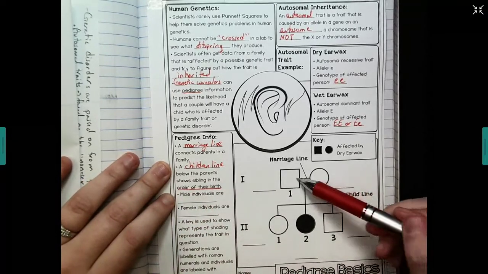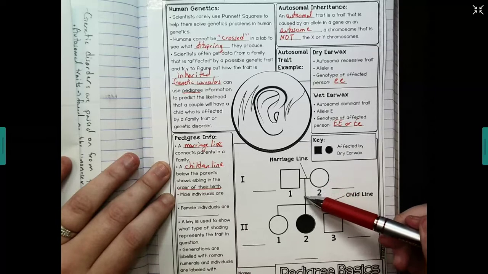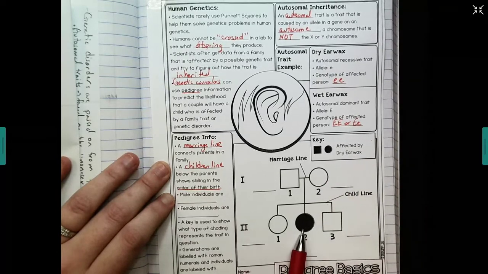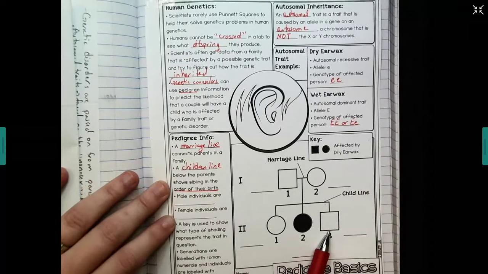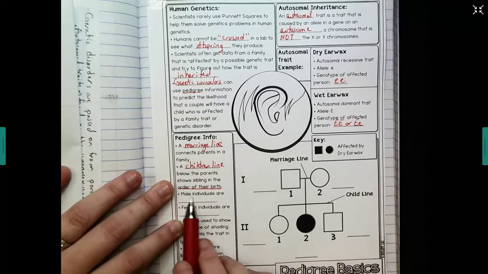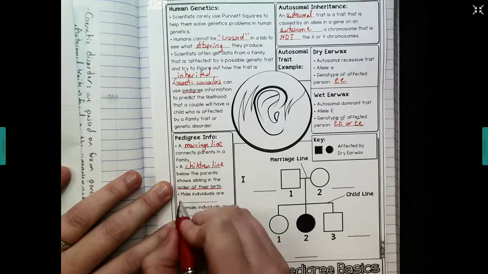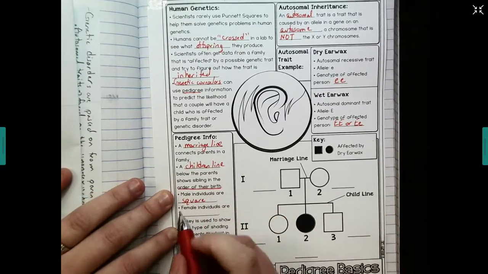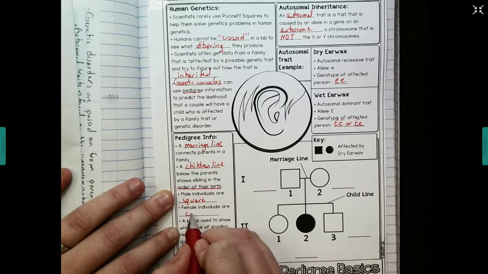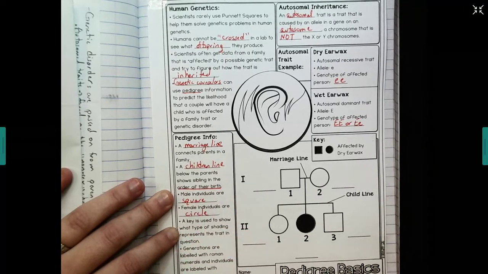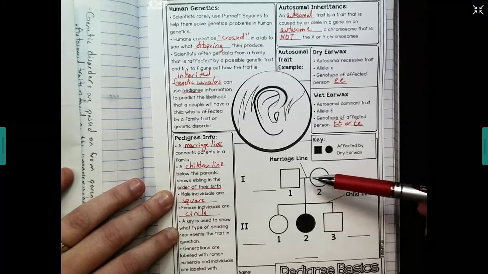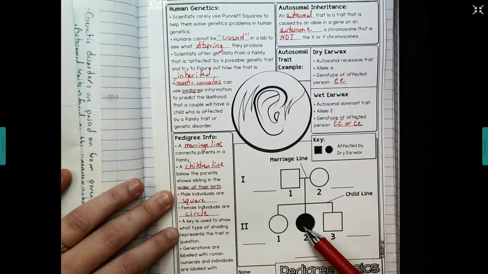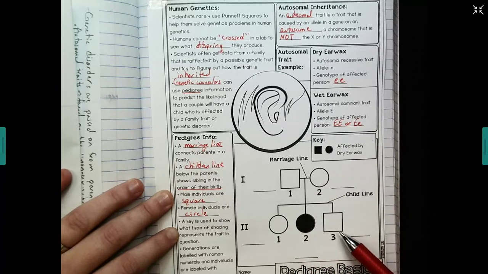So these two people are married and they have 3 children: oldest child, middle child, youngest child. In a pedigree, male individuals are represented by a square, and females are always represented by a circle. So here is dad and mom, and then oldest daughter, middle daughter, and then youngest boy.